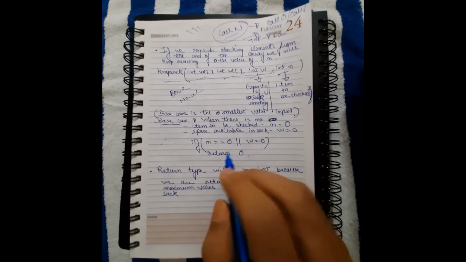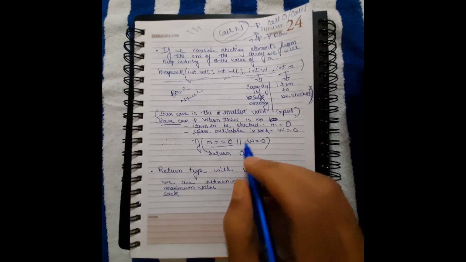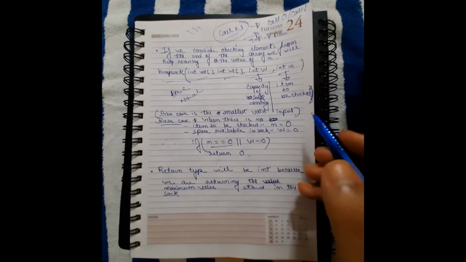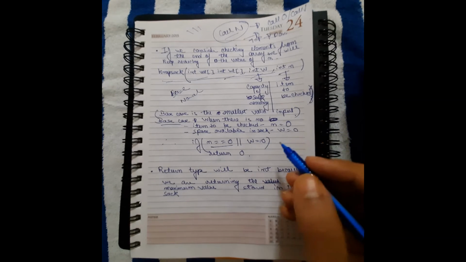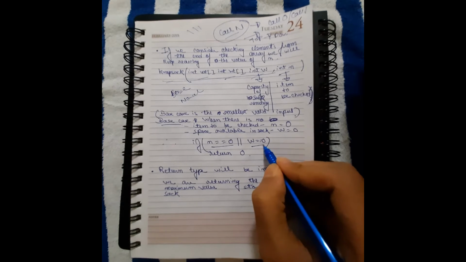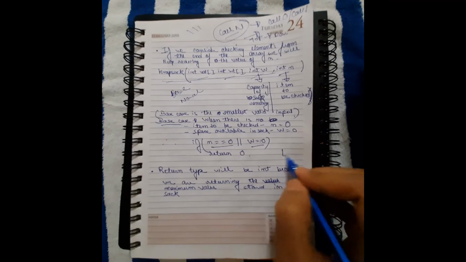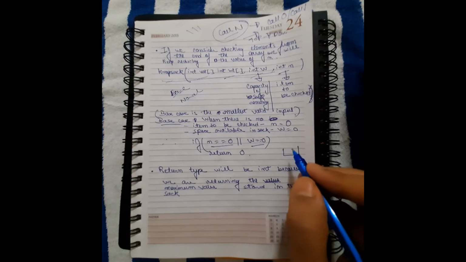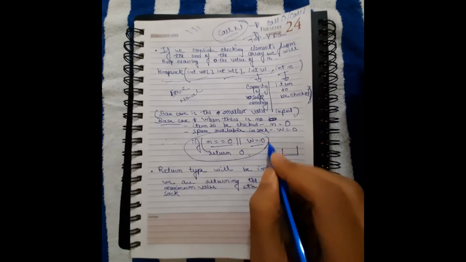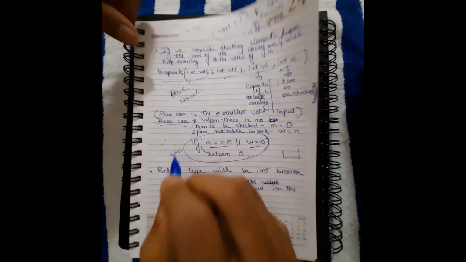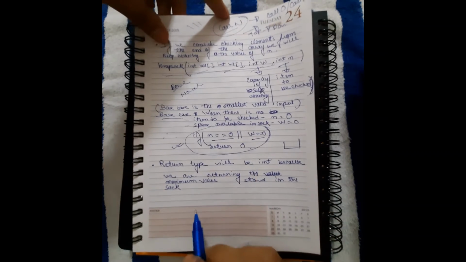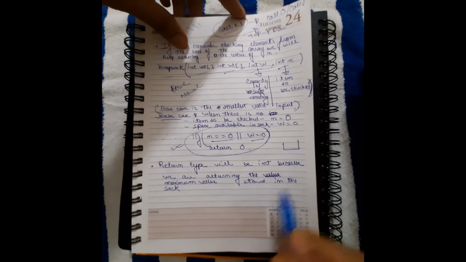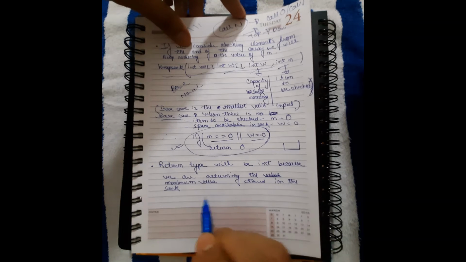If n is equal to 0, then we have no items remaining to be checked, so there is no need to run the function anymore. Or if weight is equal to 0, there is no capacity left in the bag, so we cannot add any more elements. In that case it will return 0. So this is the base case. The return type of the function will be int because we are returning the maximum value that is stored in the sack.